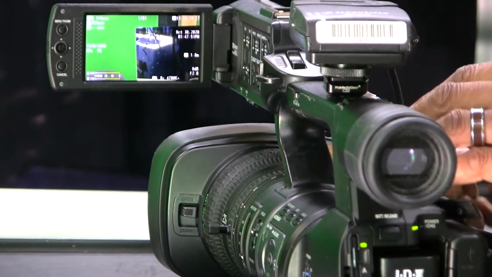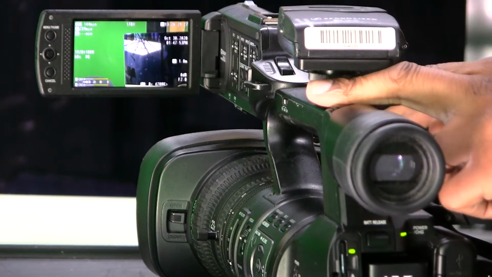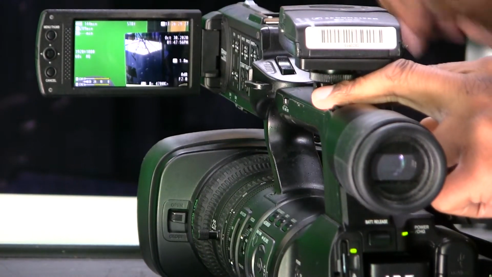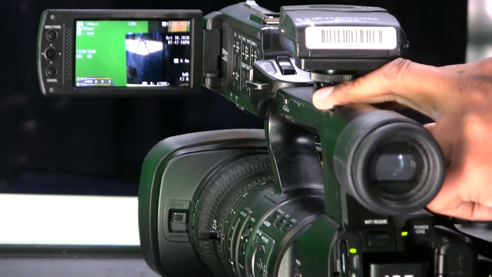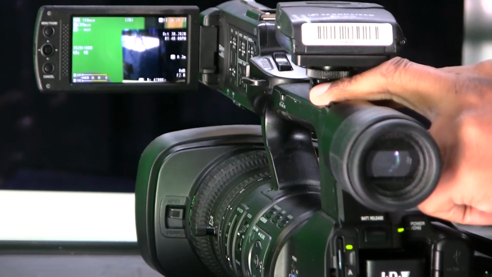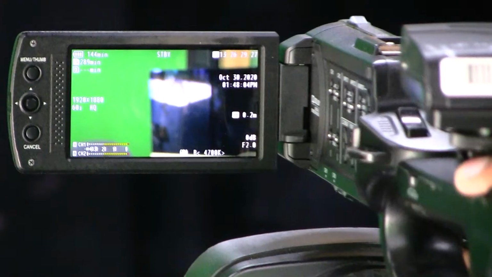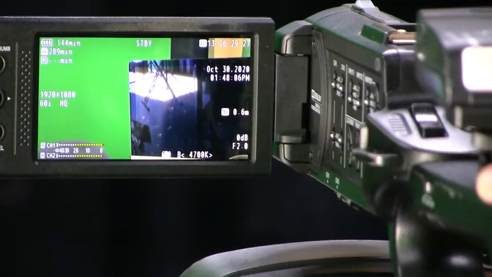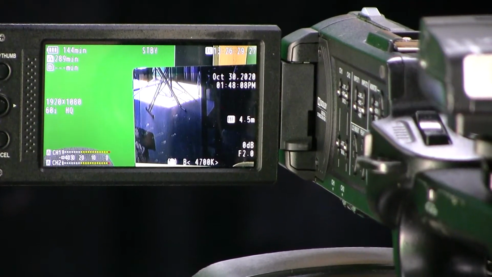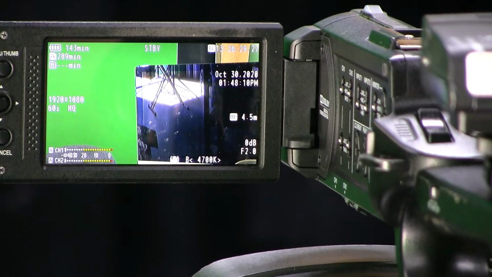So I'm gonna manually adjust the focus, and this image that's reflected on the screen should be out of focus. Look at that. All right. So now, because I manually adjusted the focus, that's out of focus, and I'm gonna slowly bring it back by twisting the knob.